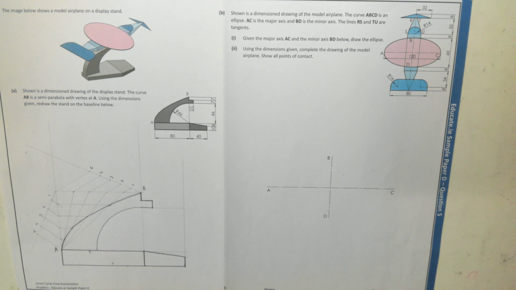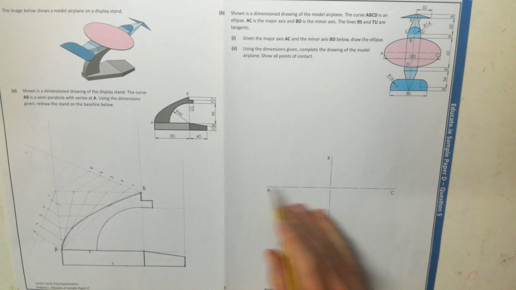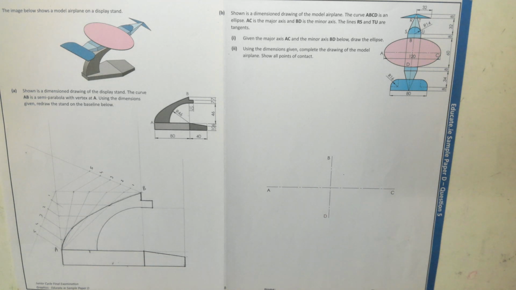And then part 2, use the dimensions given, complete the drawing of the model airplane and show all points of contact. So we're already given our major and our minor axis. We're told it's 120 by 60.